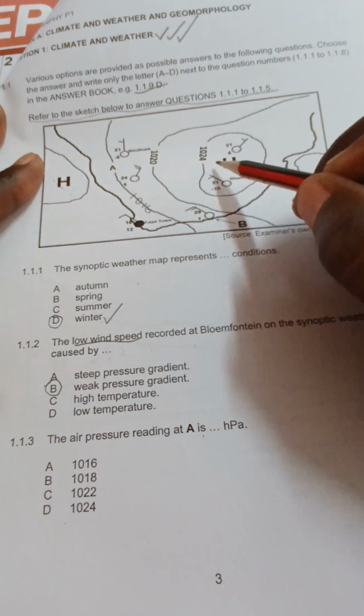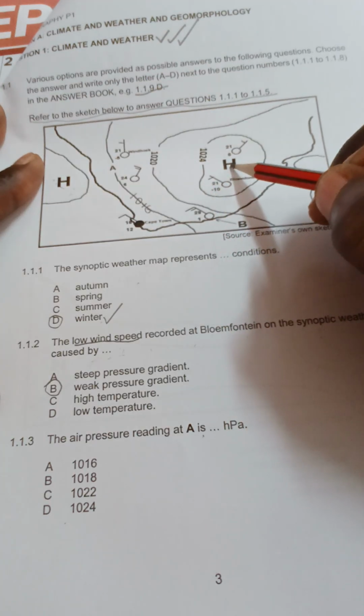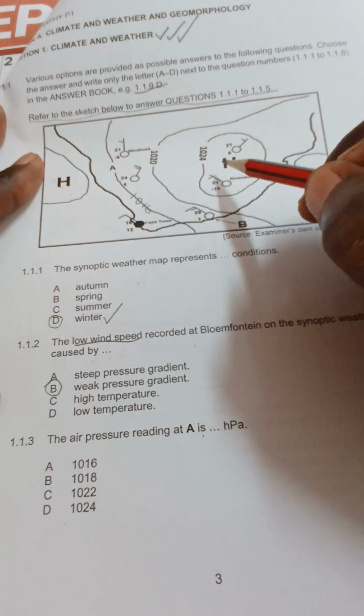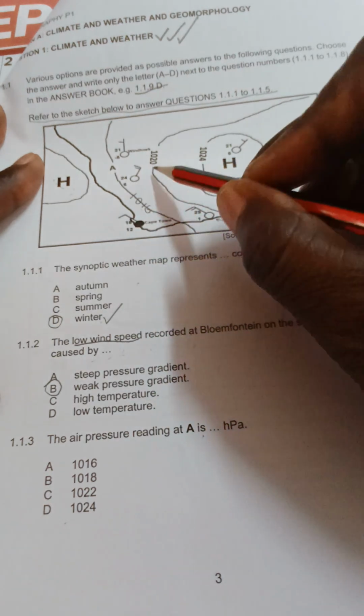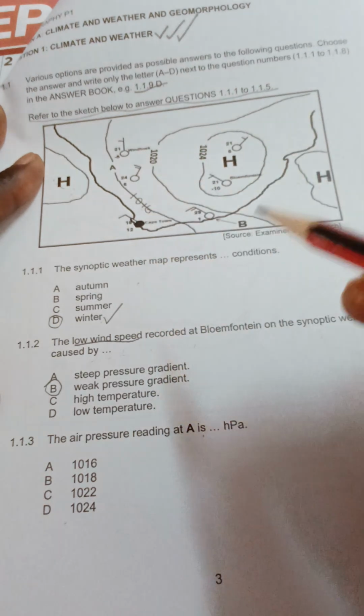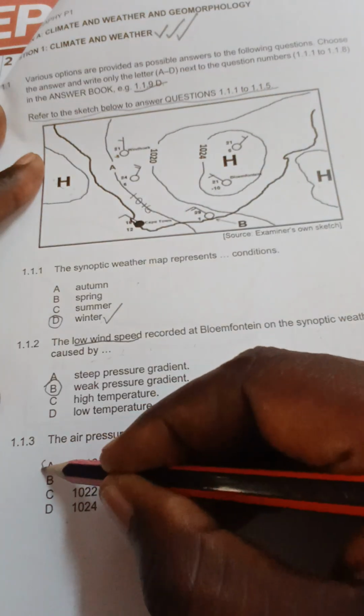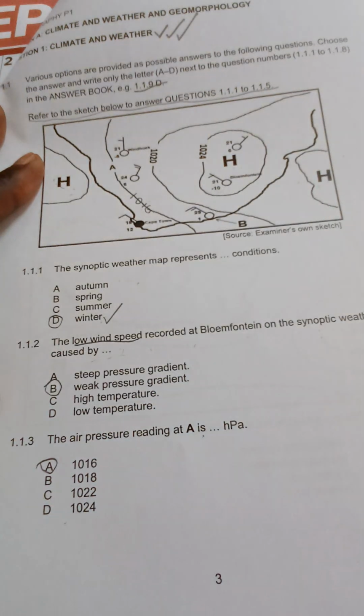Here it means you're coming from high pressure, which is high towards the center, but as you move away from the center, the pressure decreases. So here is 1024, here now it's 1020, here is 1016. So the answer there is A. You should know the isobaric interval is 4 hectopascals or 4 MBs. Okay, let's move on to the next one.